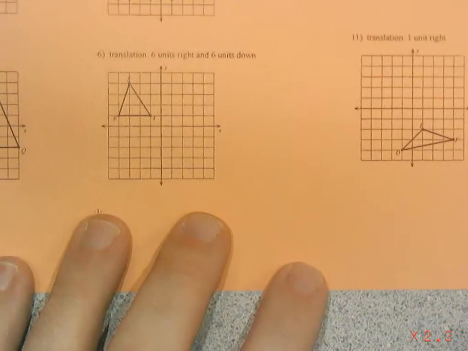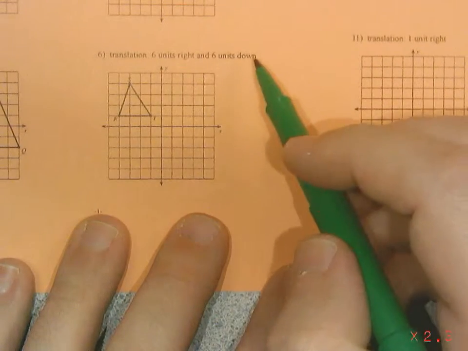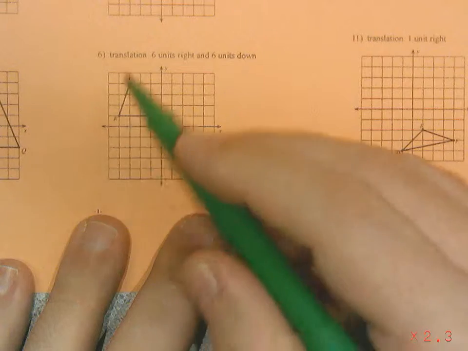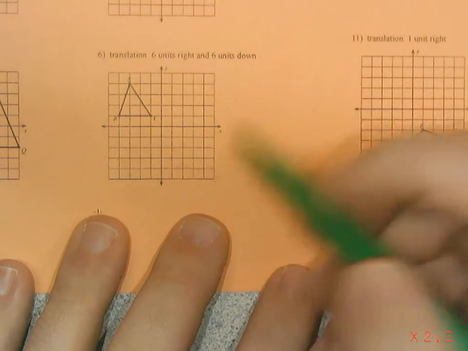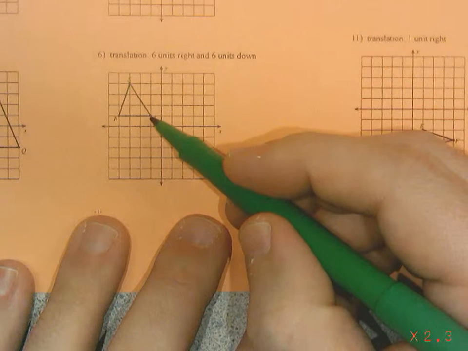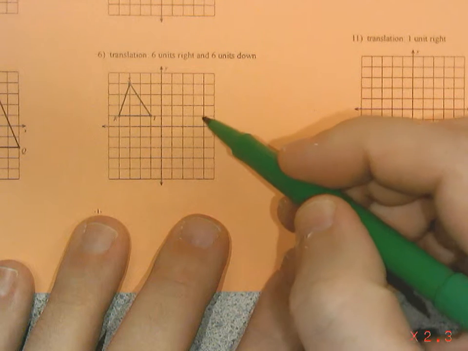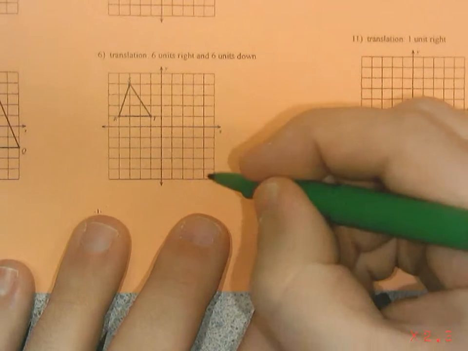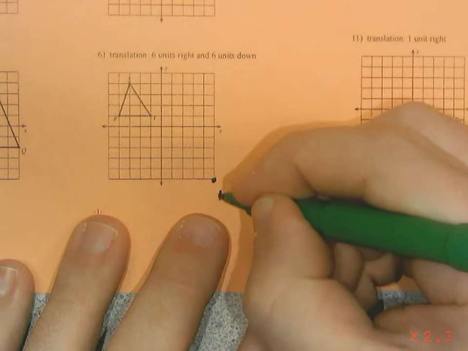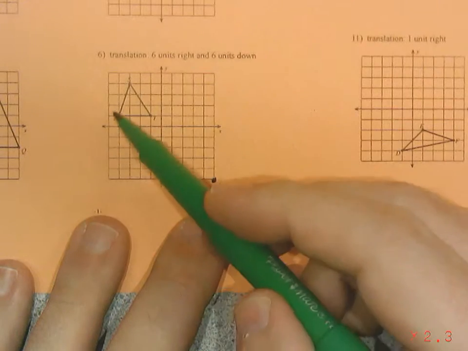Okay, let me do one more example of that. Let's look at this one right here. Got a triangle. Wants me to go 6 units right, 6 units down. So from each of these 3 points, S, R, T, I'm going to go to the right 6 and down 6. So I take T, I go 1, 2, 3, 4, 5, 6 to the right. 1, 2, 3, 4, 5, 6 down. There's T prime. And then I do that with the other ones.